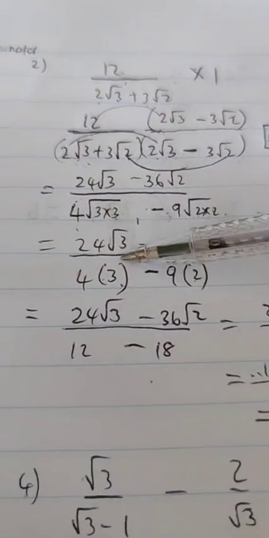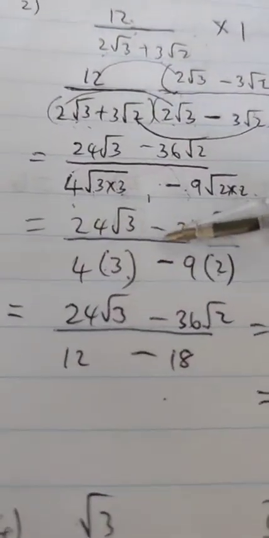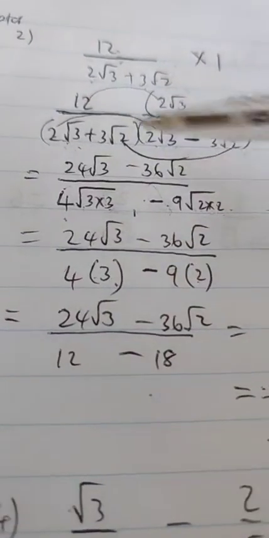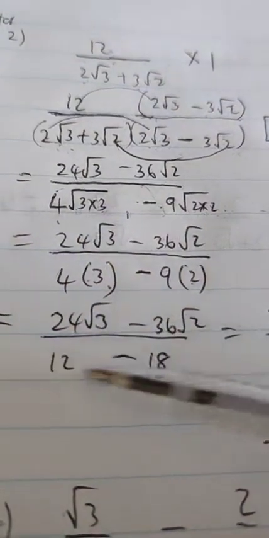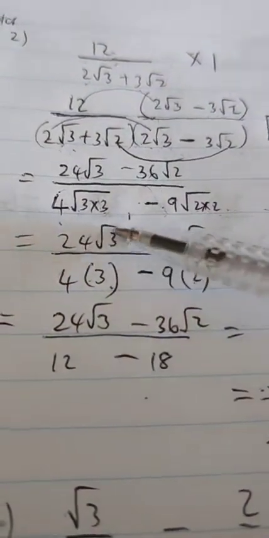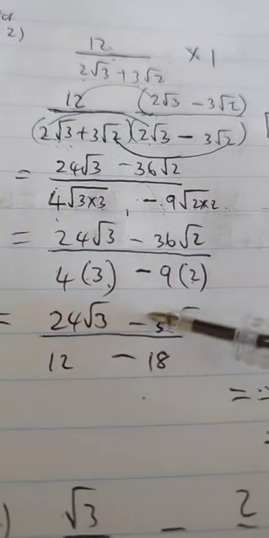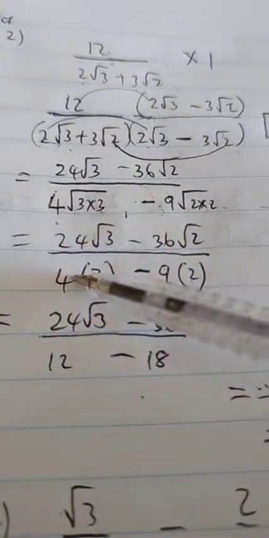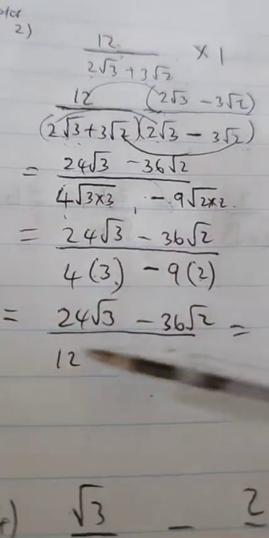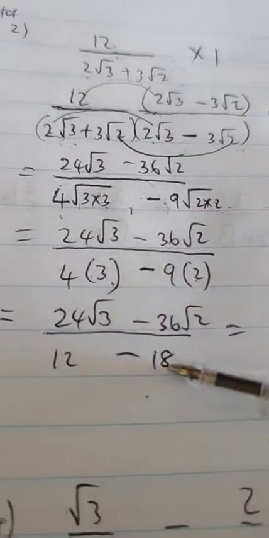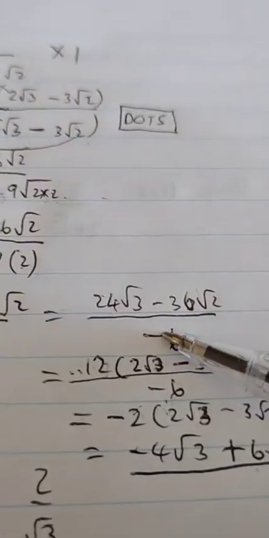Very good, Nomathemba Mthethwa. Okay, where did the 12 come from? Let's look at this one more time. So here, hopefully we get the point from the 24 root 3 minus the 36 root 2 over 4 times 3 minus 9 times 2. Okay, then we have 12 minus 18 in the denominator, which gives you negative 6.